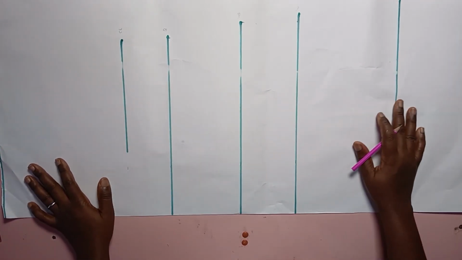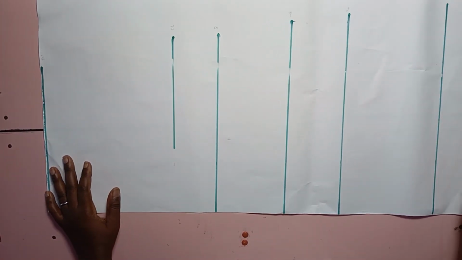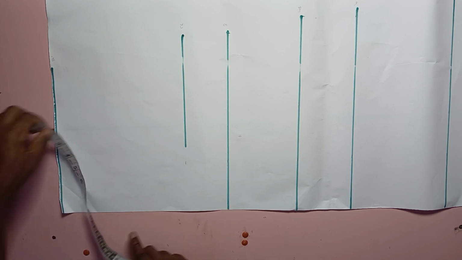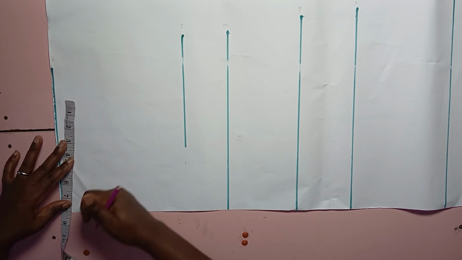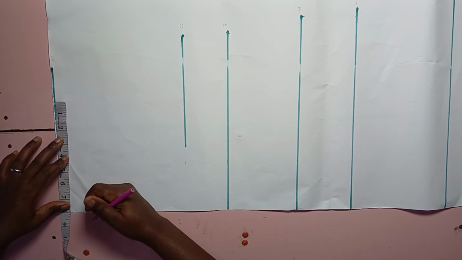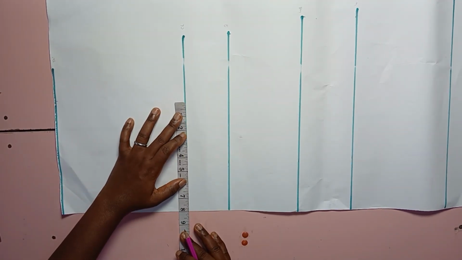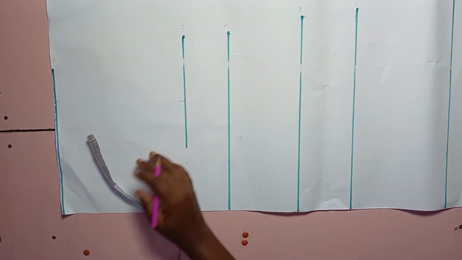So once we have this now, we'll go ahead and input all of our measurements, and we'll be starting with the waist shoulder measurement, which is 16 inches divided by 2. You mark it on the shoulder line and also on the chest line to get a straight line.